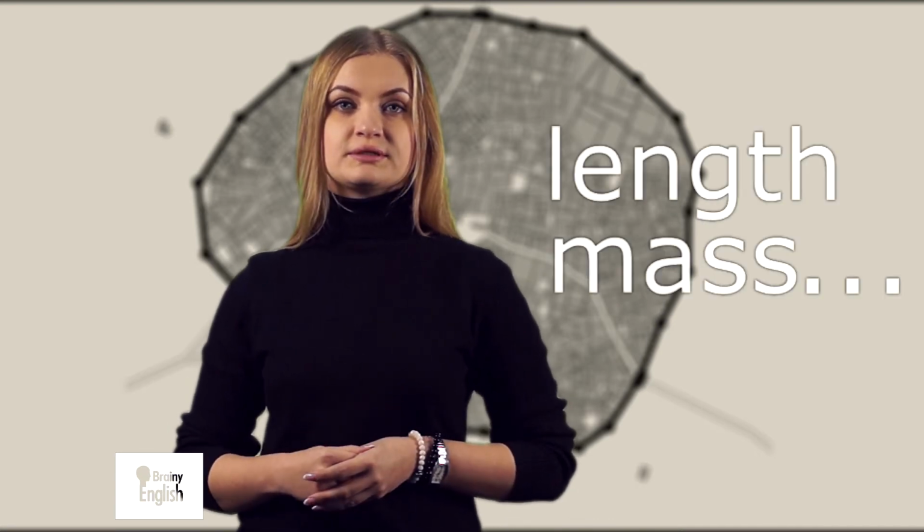In 1960, an international committee established a set of standards for length, mass, and other basic quantities. This system is an adaptation of the metric system, and it is called the SI system of units. The abbreviation SI comes from the system's French name, Système International.